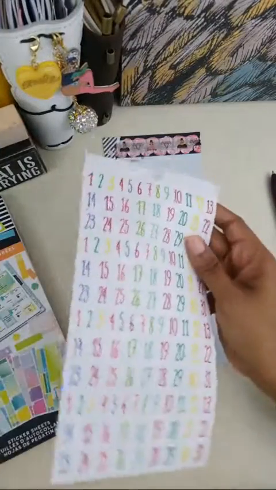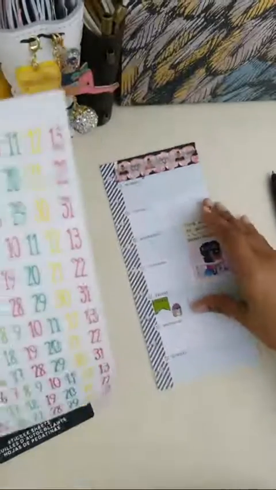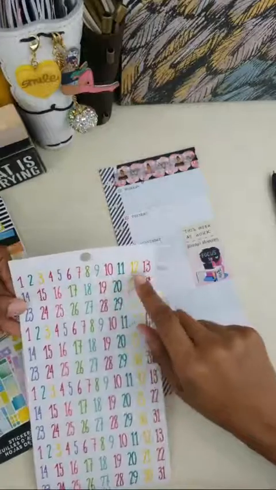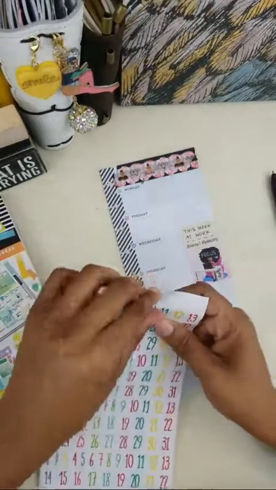All right, so we're going to put some numbers down. I just pulled this out, I don't like this. There's too many colors going on. Hold on. 10, 11, 12, 13. Well, no, they'll work. They're going to work today.